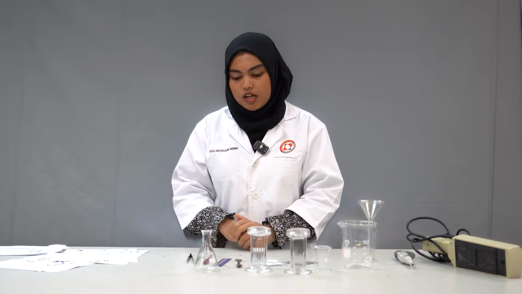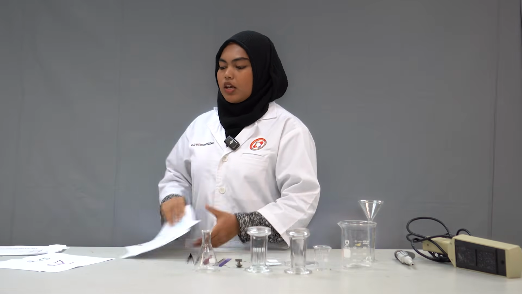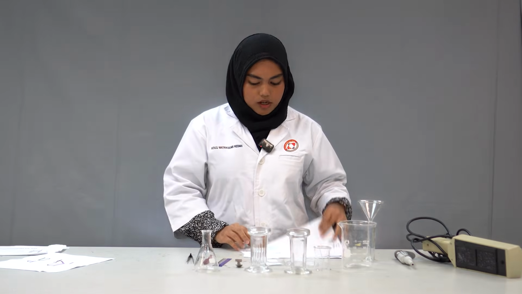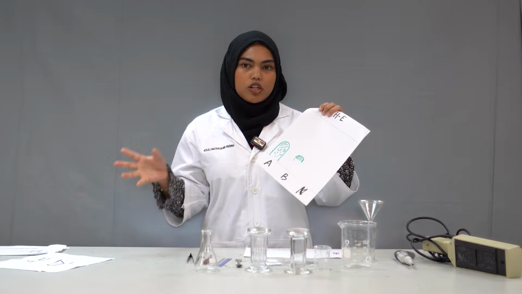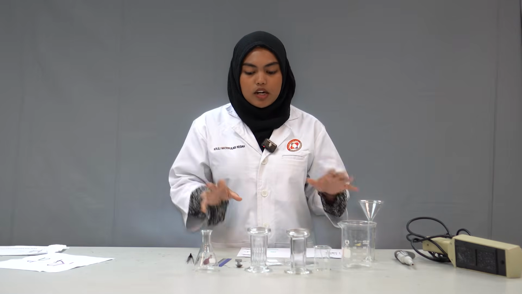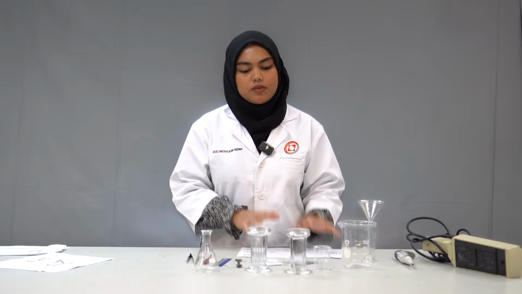As we know, silica gel is a polar substance, so it will make the interaction and the compound will move further up on the TLC plate. Our A and B, which are the acid and base, are polar compounds, and the neutral is a non-polar compound. Now we need to identify whether our mixture is a polar or non-polar substance.